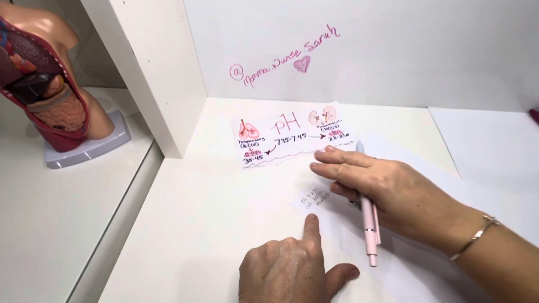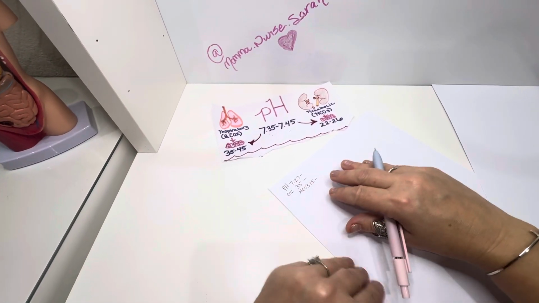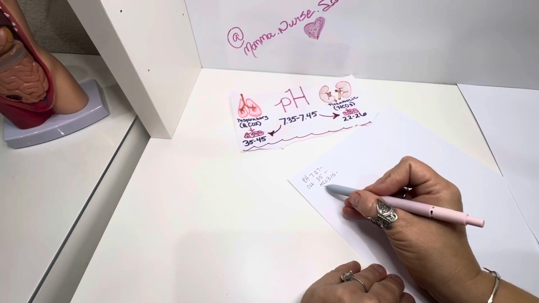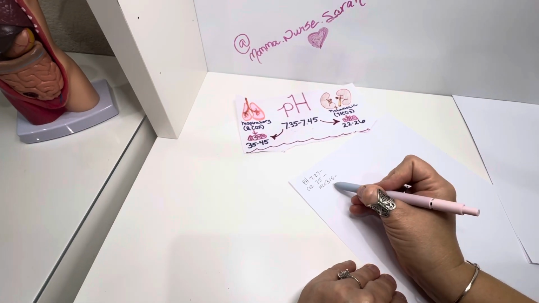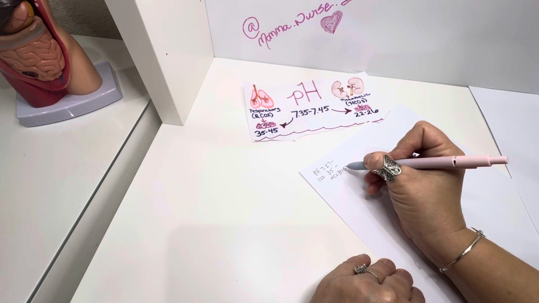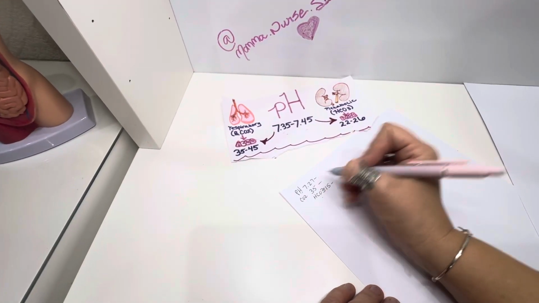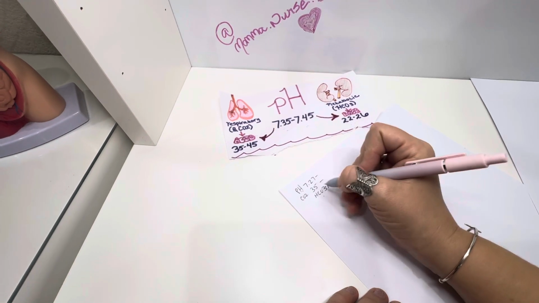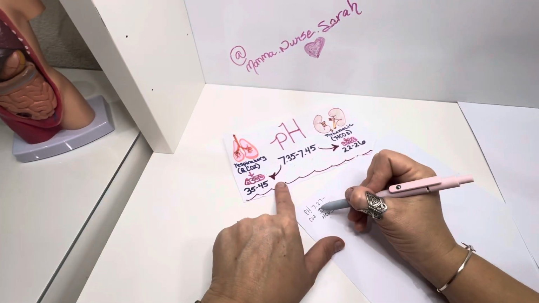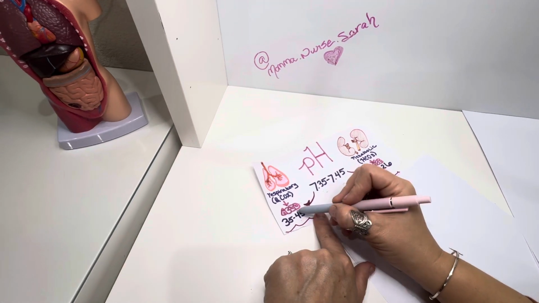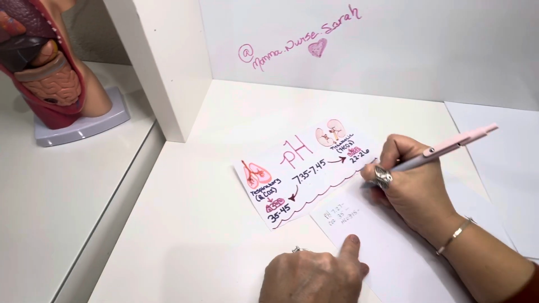What I want you to do, and this is how it is going to be so easy, is you are only looking at the pH and only looking at the bicarb. So your first step, you see a problem. What is the pH telling me? So this says 7.27. It's less, so we know it's acidosis.